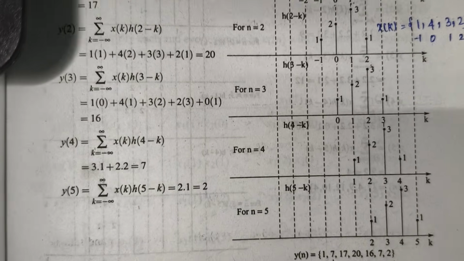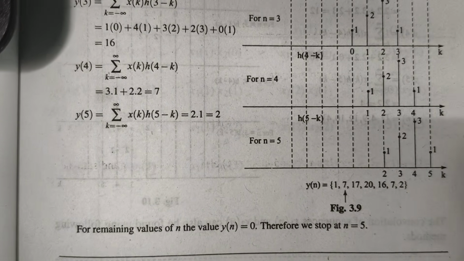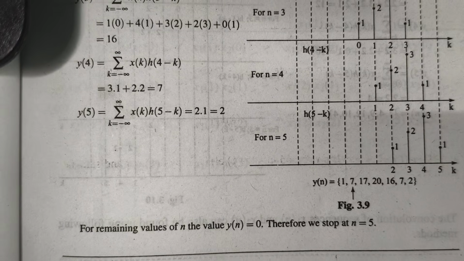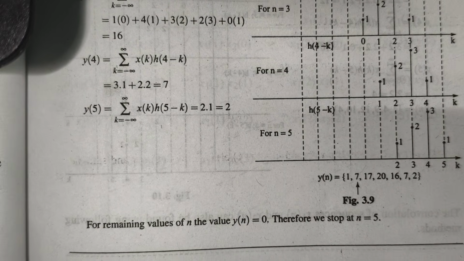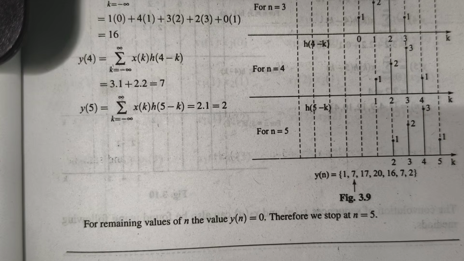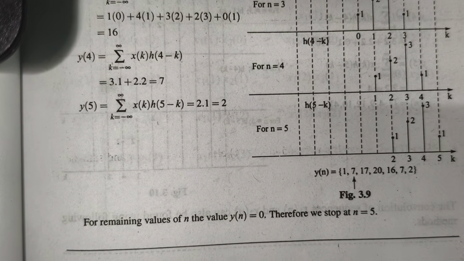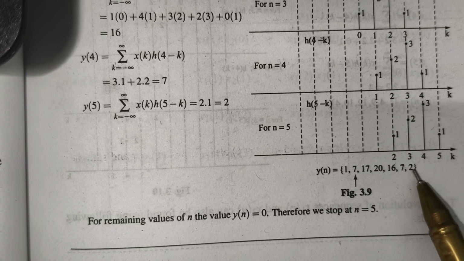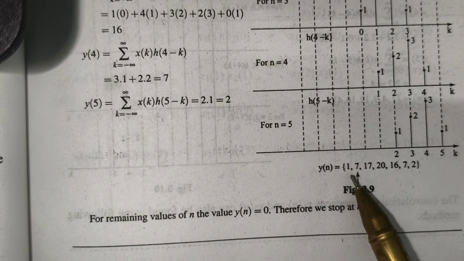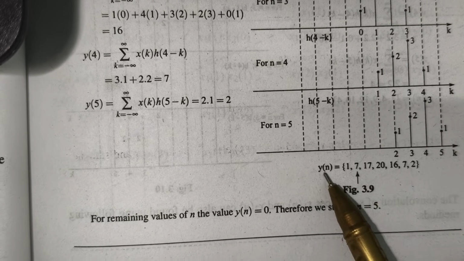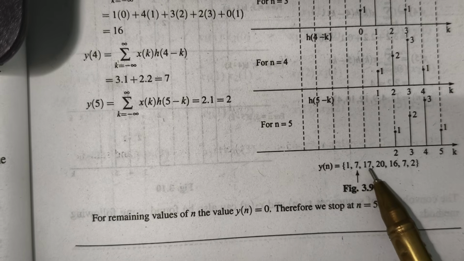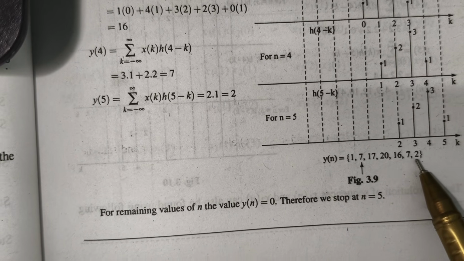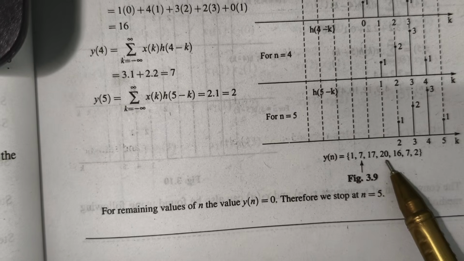So the output signal, which is the convolved version, as I've stated earlier, when both the signals are of length 4, then 4 plus 4, which is equal to 8, minus 1 will be the output convolved signal's length. Here you can check the output convolved signal length is also 7, right? So the output convolved signal will be y of n is equal to 1, 7, 17, 20, 16, 7, 2, which will be your output sequence.